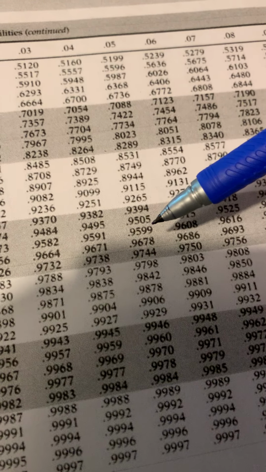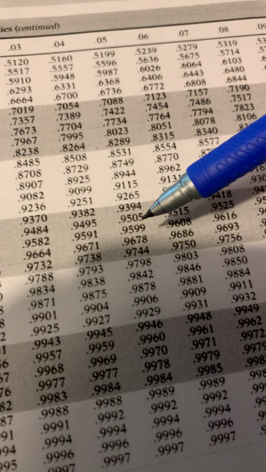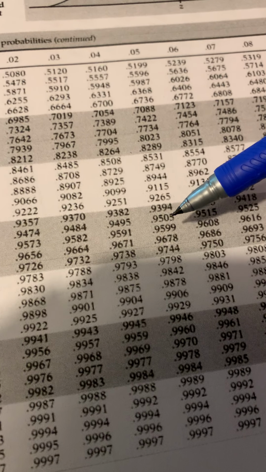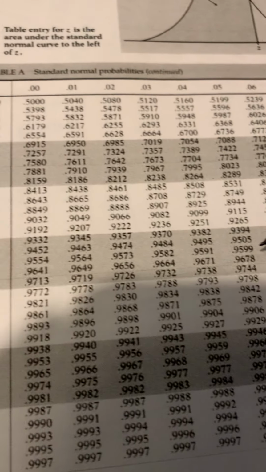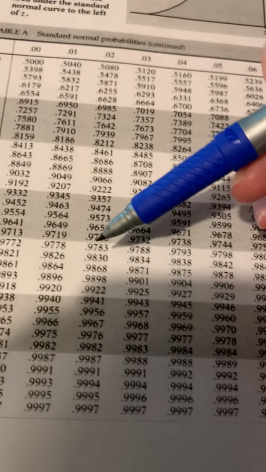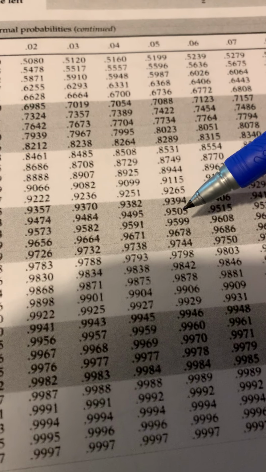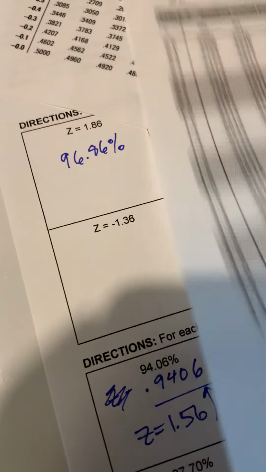So I would say this one's a little closer because it's only off by 1/1000th, whereas this one is off by 8/1000ths. So 0.9599 is as close to 0.9600 as I can get. So I go across 1.7, and then I go straight up 0.05. So 1.75 would be my z-score.